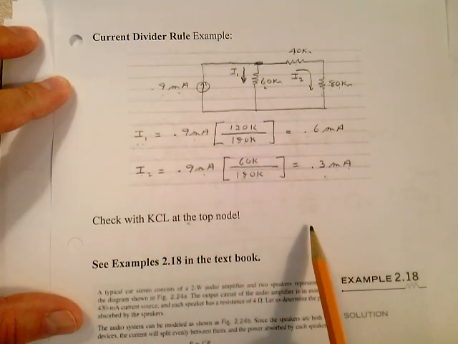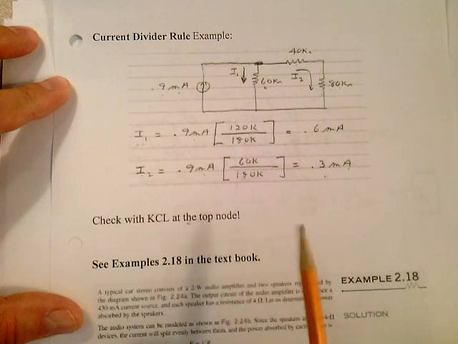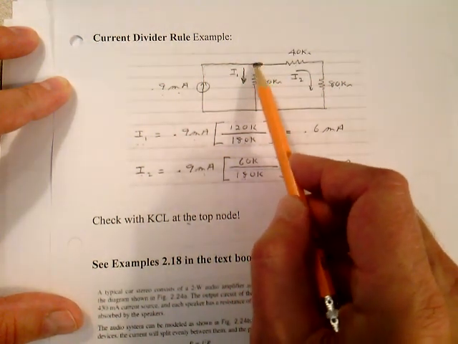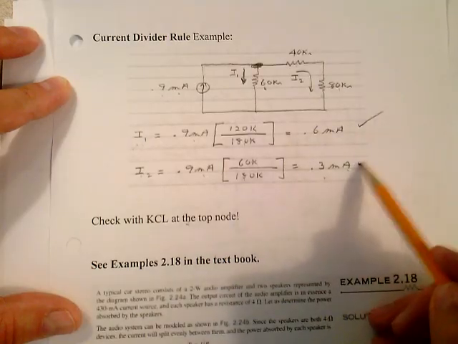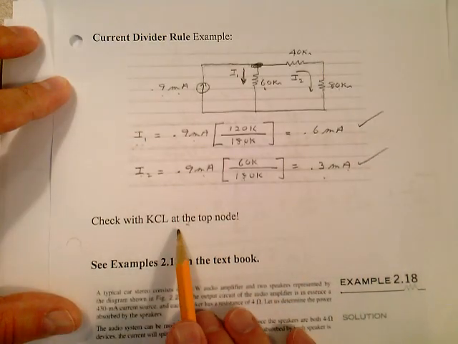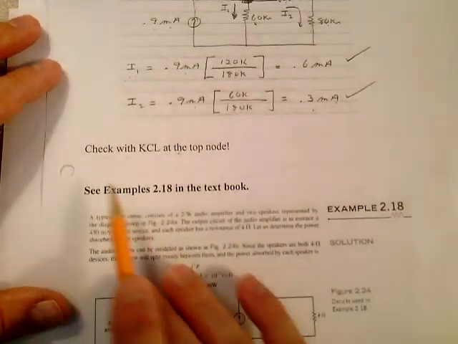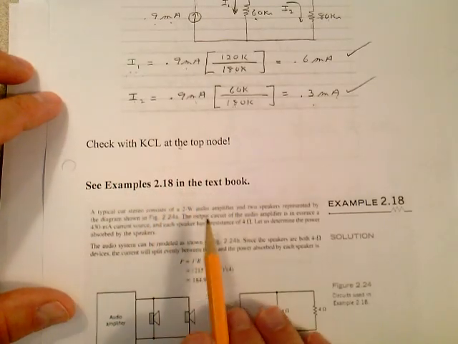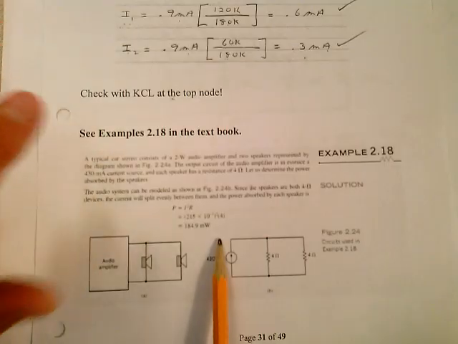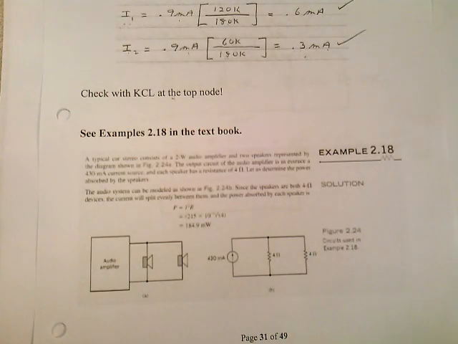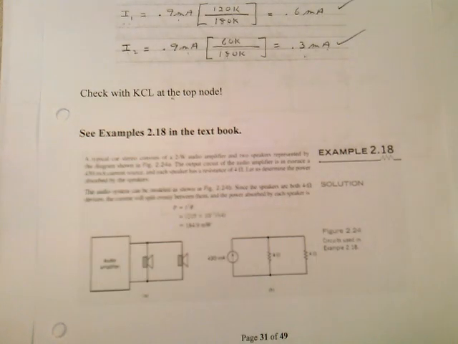Write the Kirchhoff's current law equation here, and if the sum of the currents at that node is equal to 0, then you know they're right. I'd write the equation there and do that. See example 218 in the textbook. This is a good example in the textbook. If you take a look at it, if you can't see that there, this is it right here.